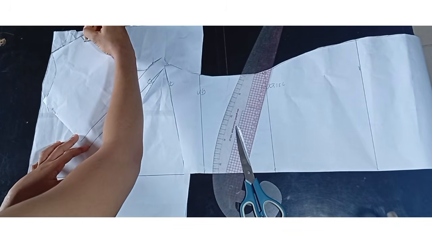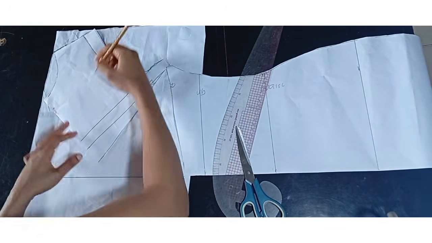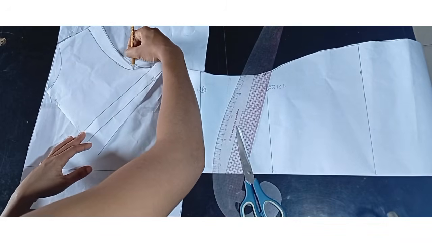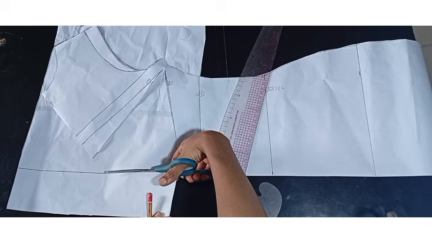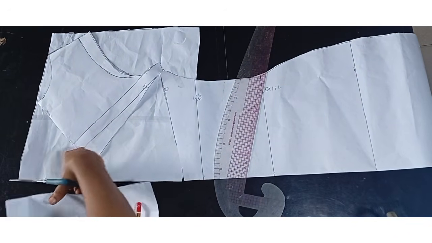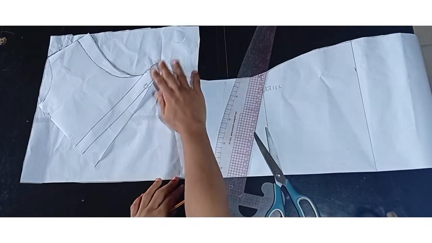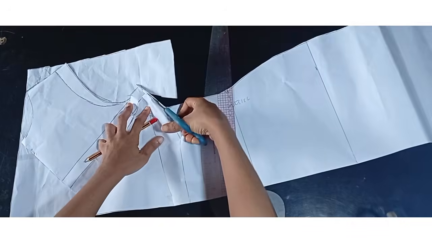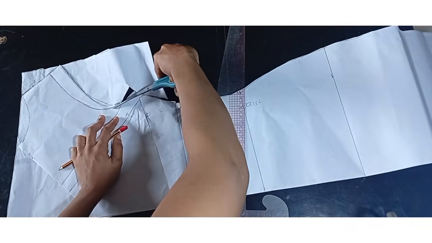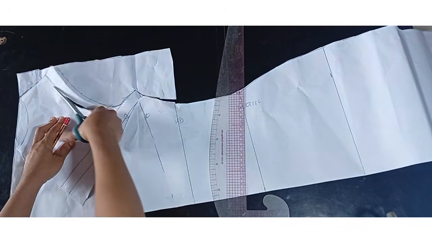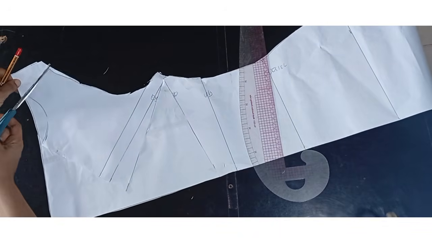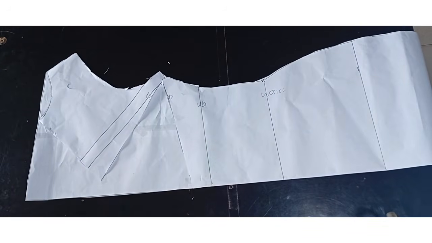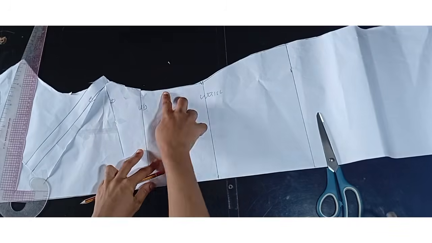So we have a little halter neck. I'll go in a little and reconnect it back so that it gives you that halter neck shape at the neckline of your dress. Now I'll trace out the other side of the pattern. After tracing this out, at the upper part of the shoulder, I'm going to cut out that part. Now you also want to take note of that part.